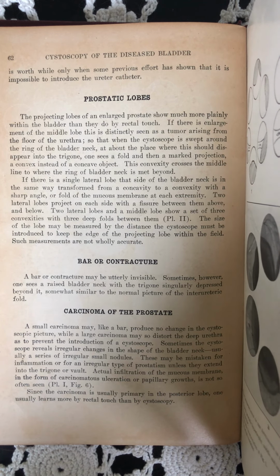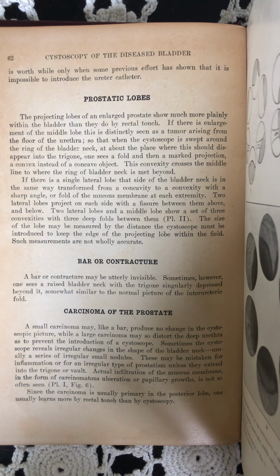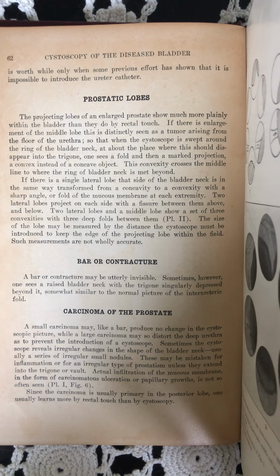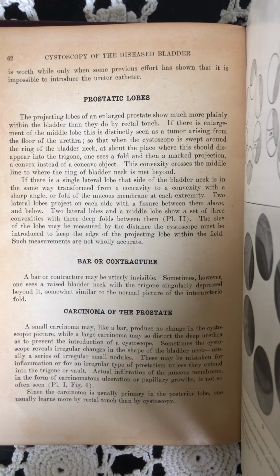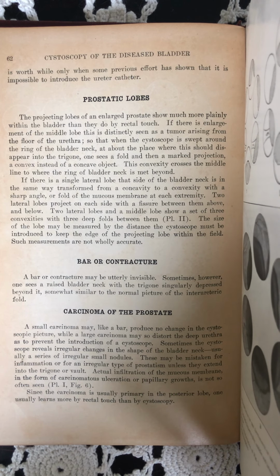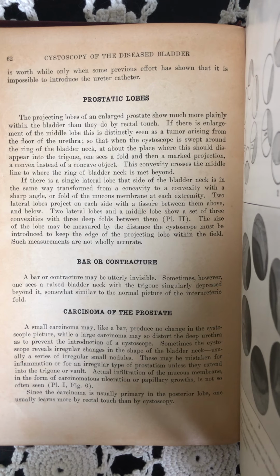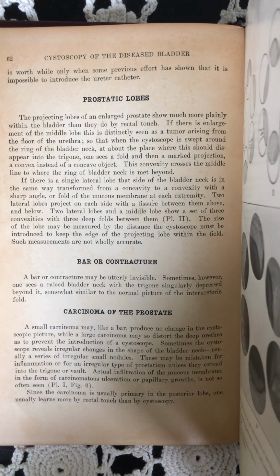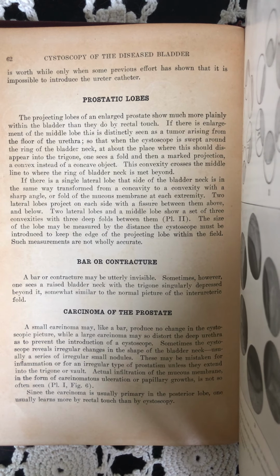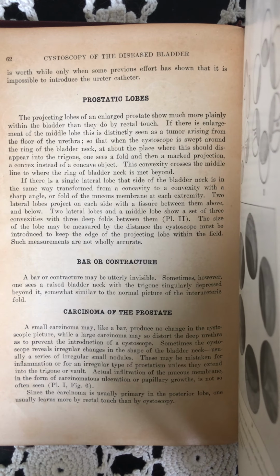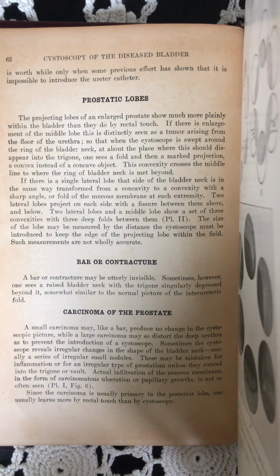Plate 2. The size of the lobe may be measured by the distance the cystoscope must be introduced to keep the edge of the projecting lobe within the field. Such measurements are not wholly accurate. Bar or contracture. A bar or contracture may be utterly invisible. Sometimes, however, one sees a raised bladder neck with the trigone singularly depressed beyond it, somewhat similar to the normal picture of the interureteric fold.